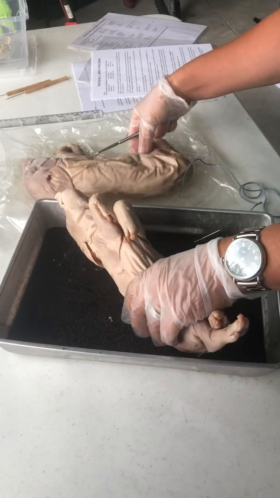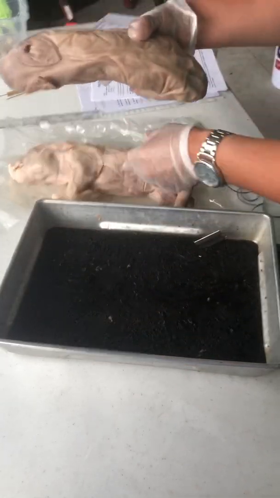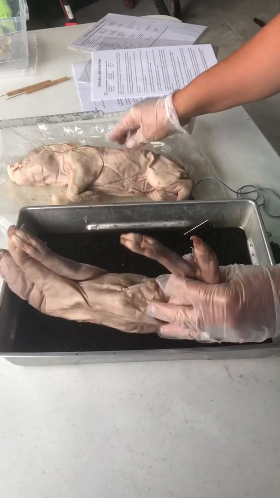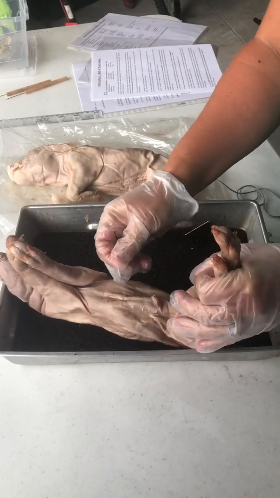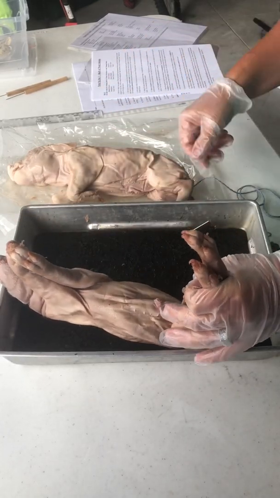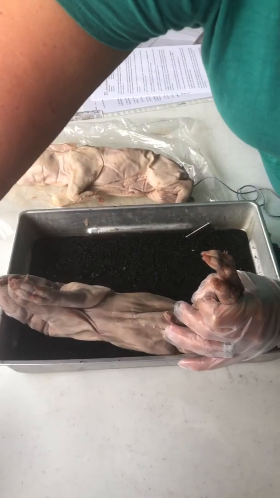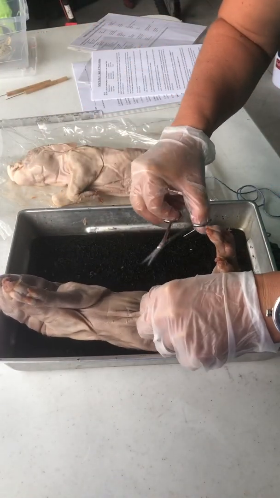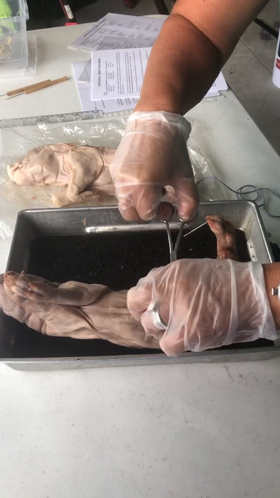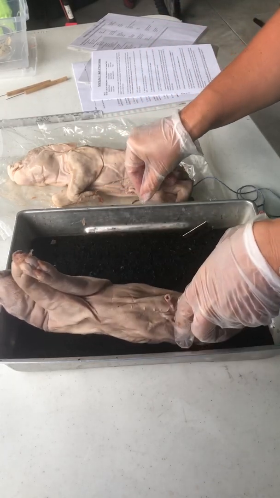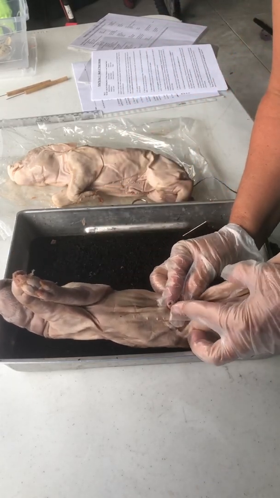We're going to use scissors to cut. I'm going to use this pig. This one is a little bit better. I'm going to use scissors to cut this umbilical cord so we have a clean break. And we're going to look at the structures inside the umbilical cord.